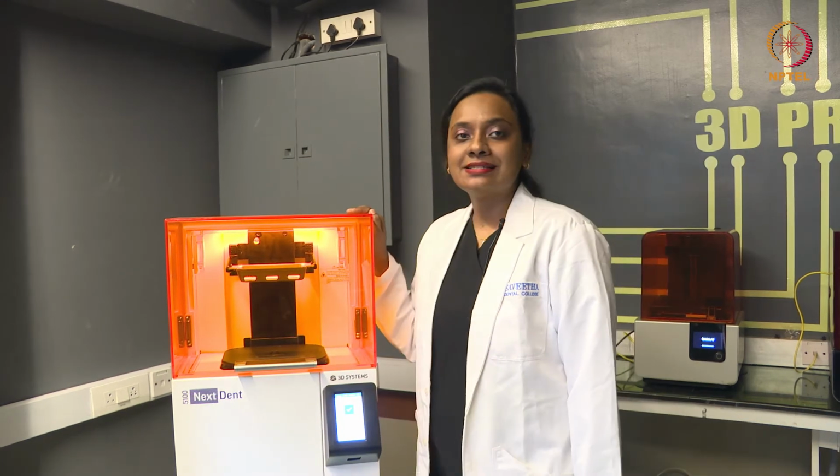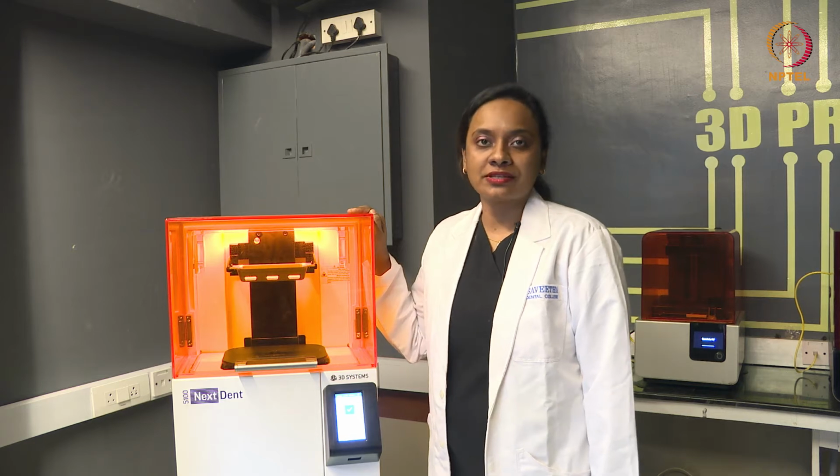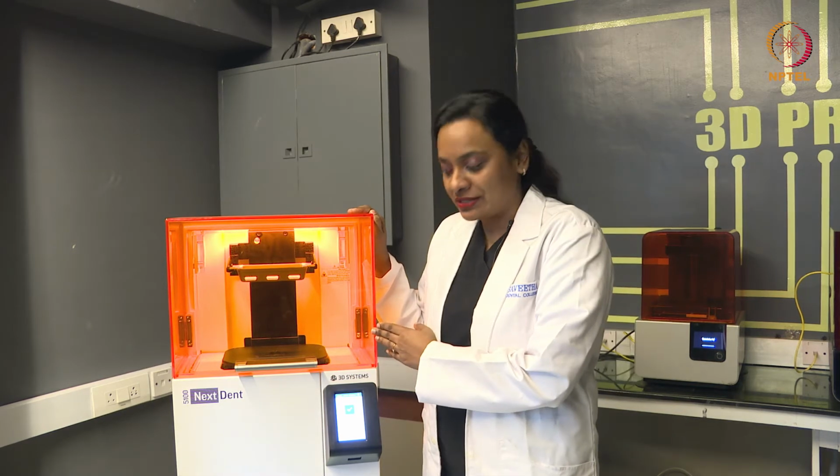So, in resin printing technology, we are going to focus on two different techniques, that is DLP, digital light processing technique, and SLA, that is stereolithography. Because through time it has been realized that these two technologies are better for resin printing. Now the printer next to me is an example of digital light processing technology. So what does this printer have?